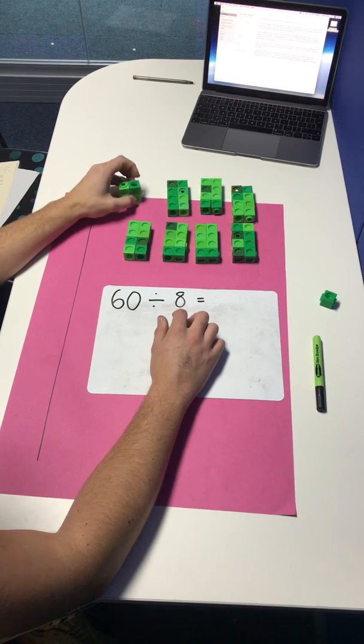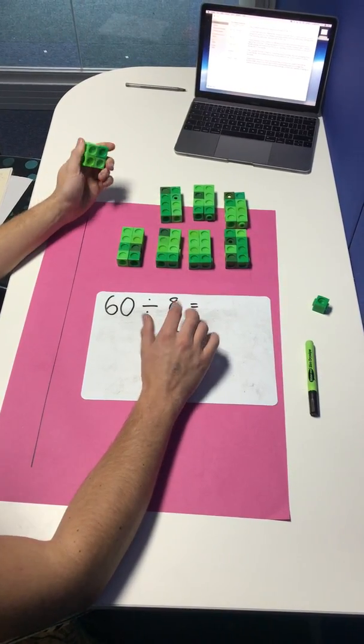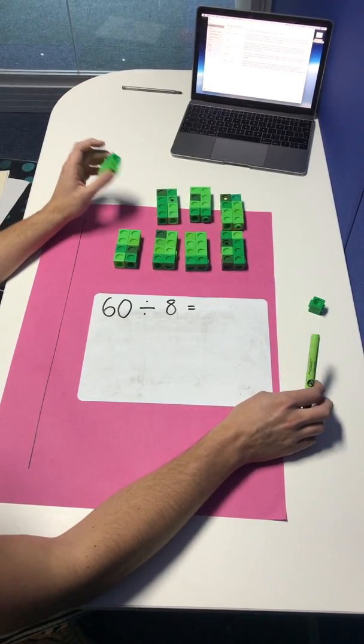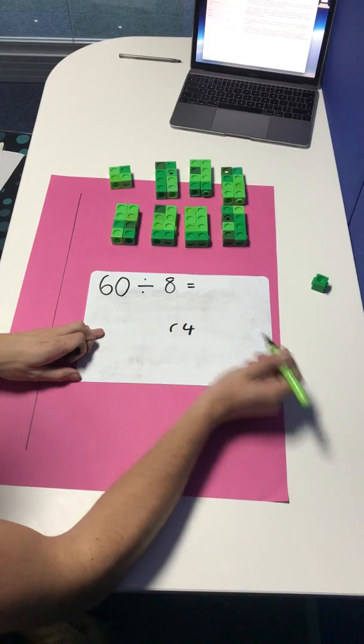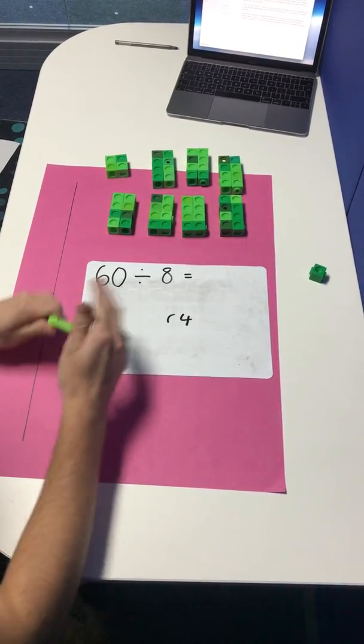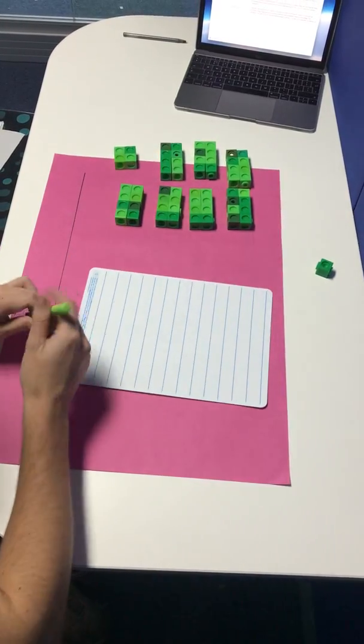This is when I would introduce the children to remainders properly and say to them that in real life things don't always divide perfectly, and that it is okay to have a remainder as long as it is written properly and as long as they use the small r and whatever the remainder is after their answer, because that shows people that there is a remainder available.